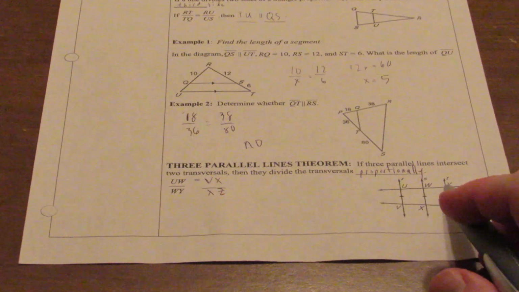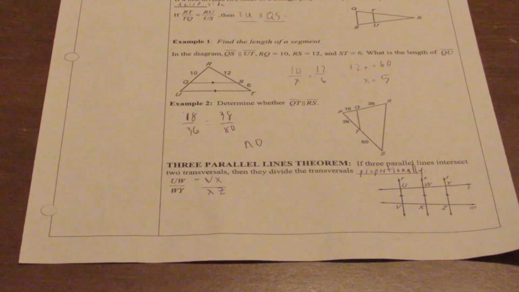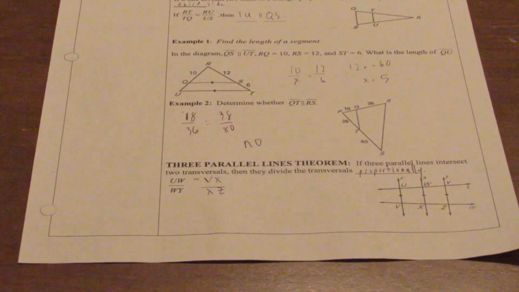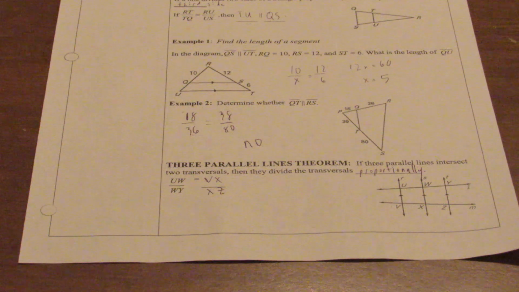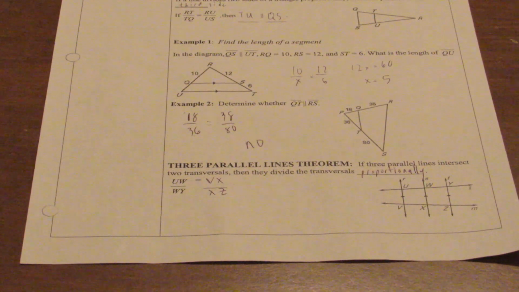And this works the same way. Instead of going to a point, I'm going to a line, so it still works. You can actually extend this out. Our theorem says 3 lines. You could do this with as many parallel lines as you would have. You would just want to watch that you're only matching up specific parts.